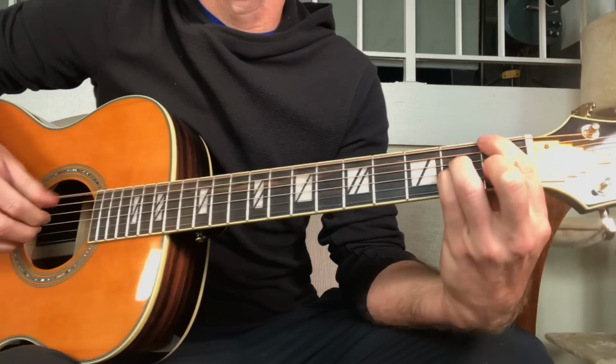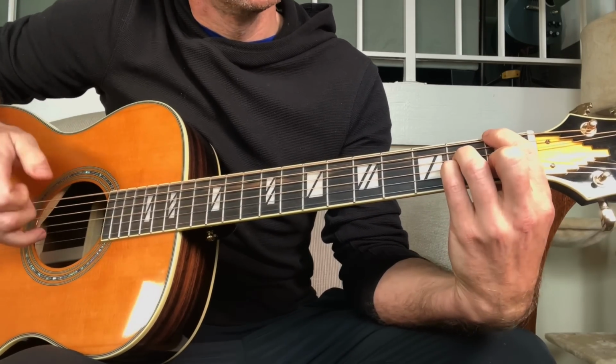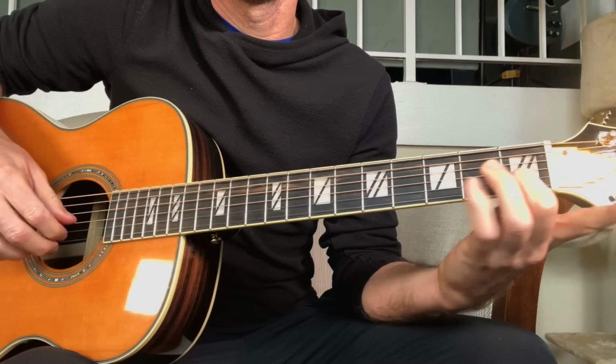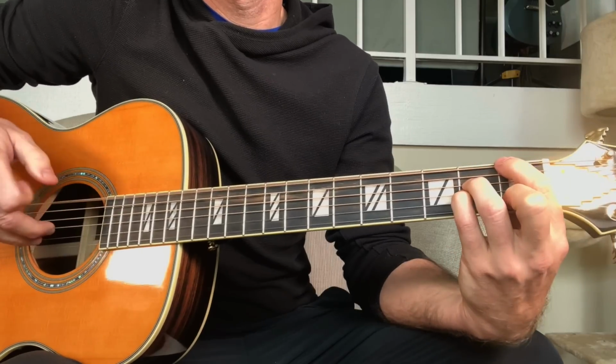Now I'm playing F in the bass with my pointer finger, open A. I'm actually not even playing the A string, I'm skipping it. And then an A minor triad, middle finger 1B, pinky 2G, ring finger 2D.